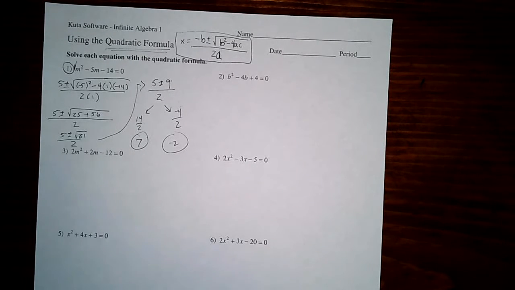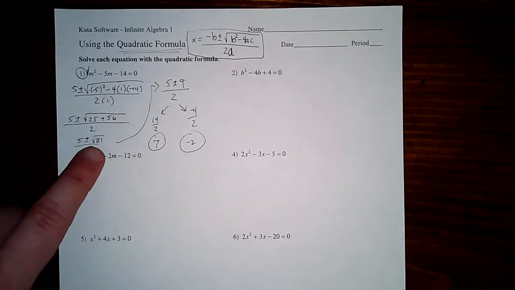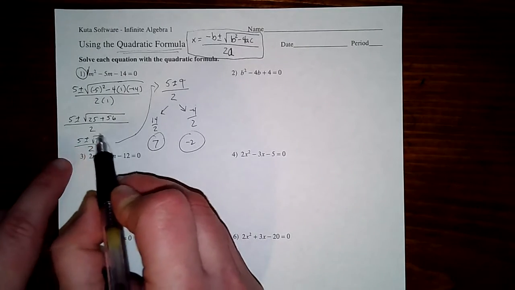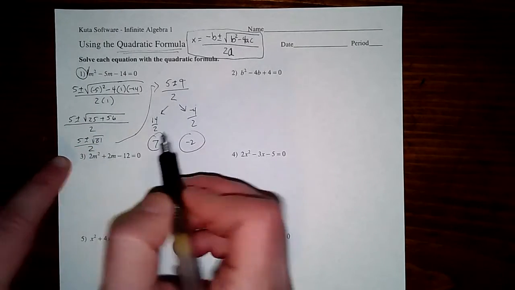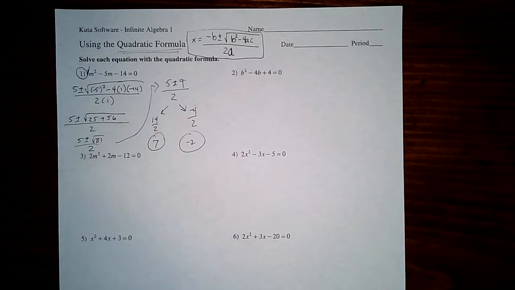That's one that doesn't work out too bad. What happens is really based on how difficult this root is. If it's a perfect square, this problem's not bad. Yes, it takes a good chunk of steps, and you want to make sure you got those down. But overall, not terrible.